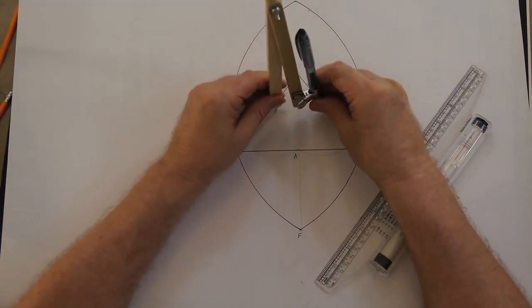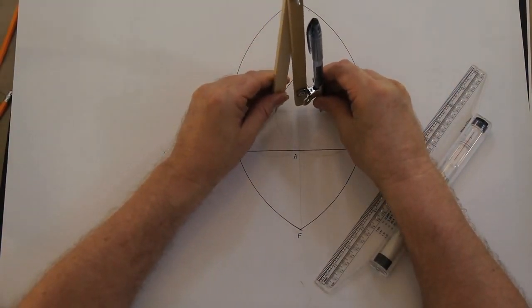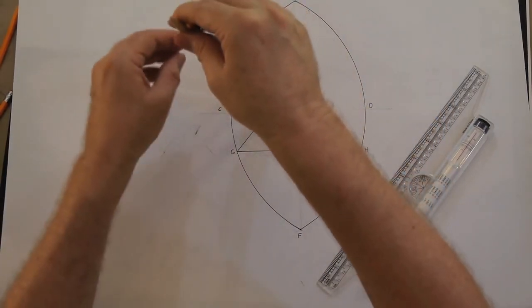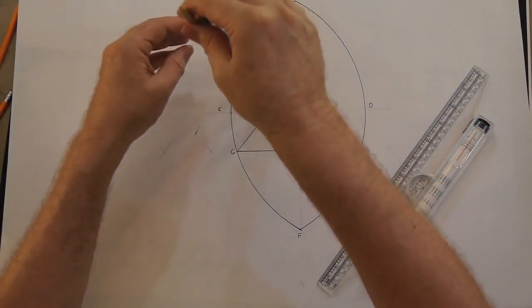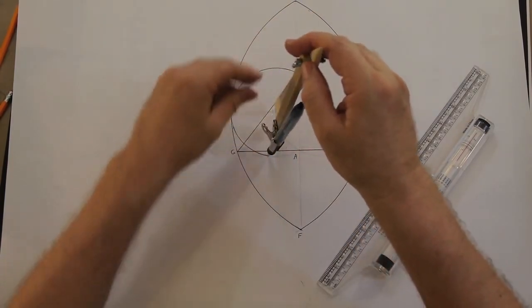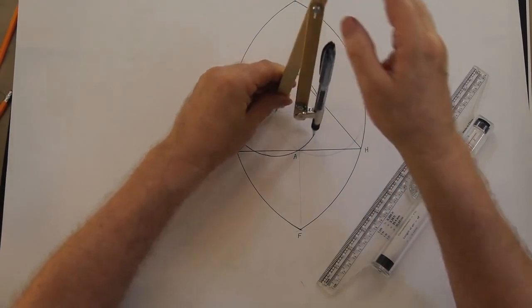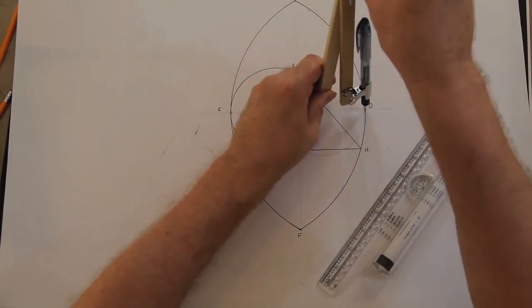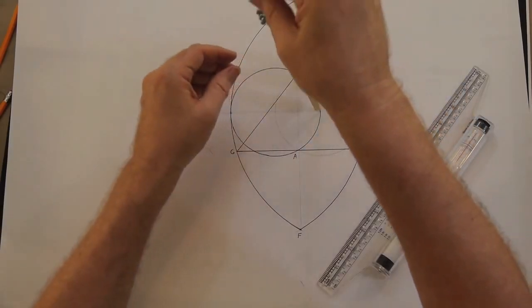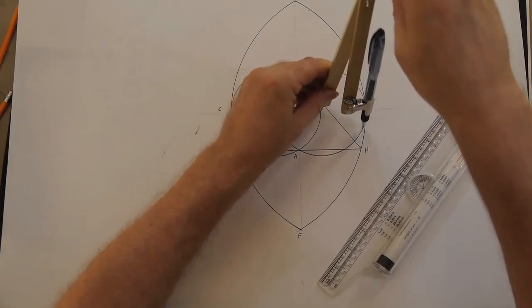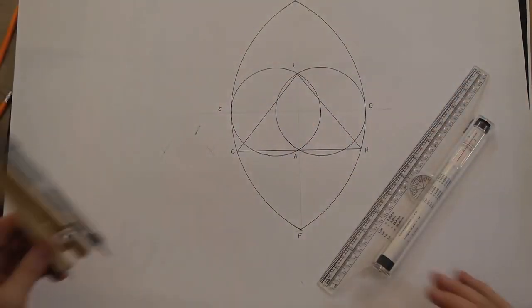And I'm going to draw this in. This particular drawing, by the way, appeared in one of John Michell's early books, The View Over Atlantis, which is on the recommended reading list.